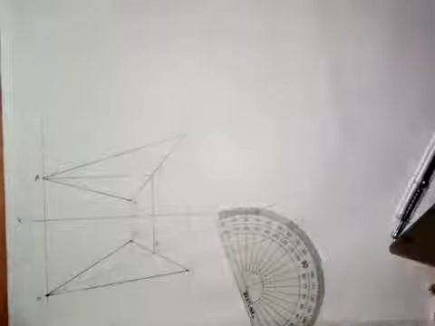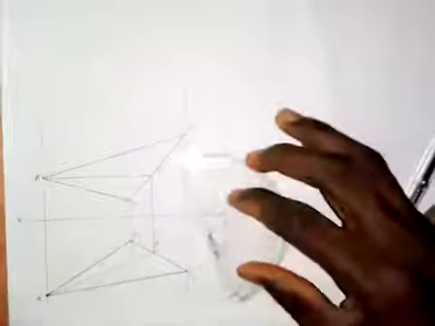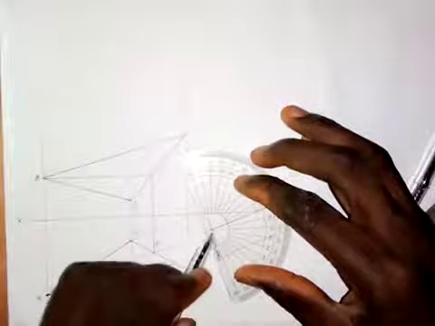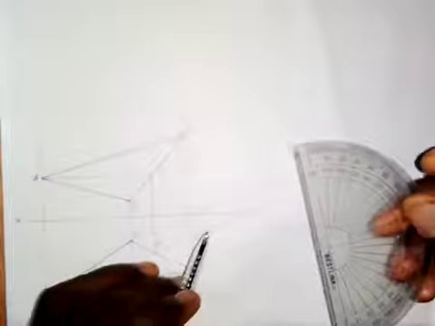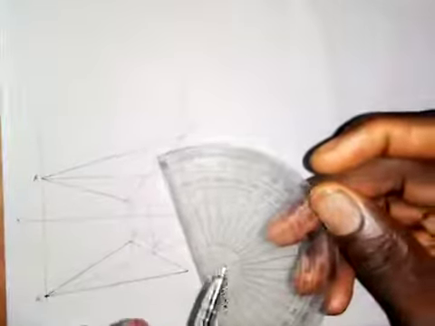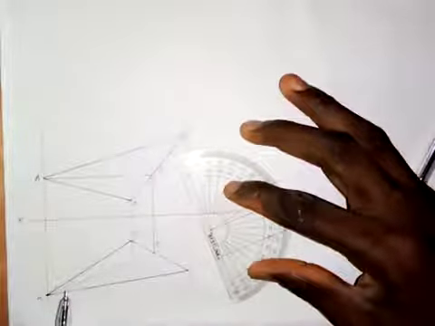Then you take your protractor. Set the middle point of the protractor on this point, and make sure the line that goes to 90 degrees is on this line. This is what I mean. Just look at how I'm going to set it. This is it.